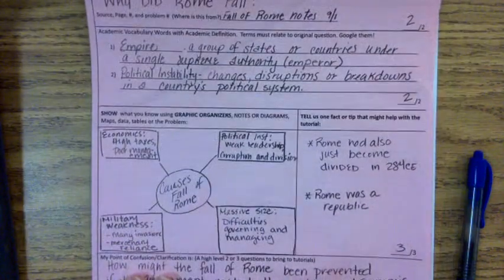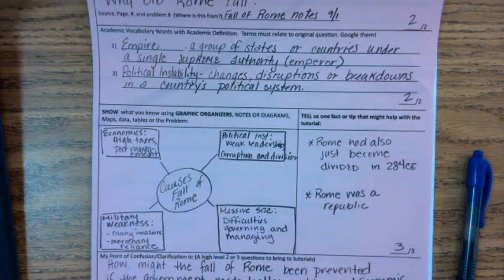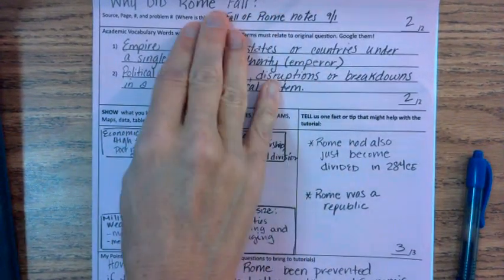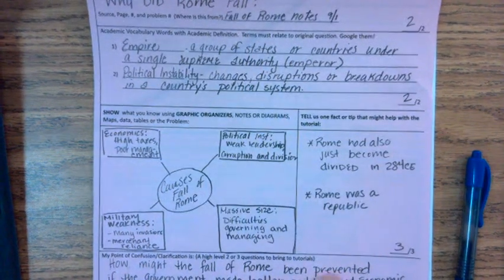Okay, and the very last part, this is really what we're focusing on. This is what we're going to talk about in your tutorial, is your point of confusion or clarification. This is your level 2 or 3 questions. So this student said, how might the fall of Rome been prevented if the government made better military and economic choices? We would have a really great discussion on this. So make sure you're writing either the actual question from your class that your teacher gave you, or a Costa's level 2 or 3 question about this topic. It has to look different than that. This is very simple. Why did Rome fall? There's lots of reasons why Rome fell. This is more specific, something we can have a discussion about. So take your time right now.